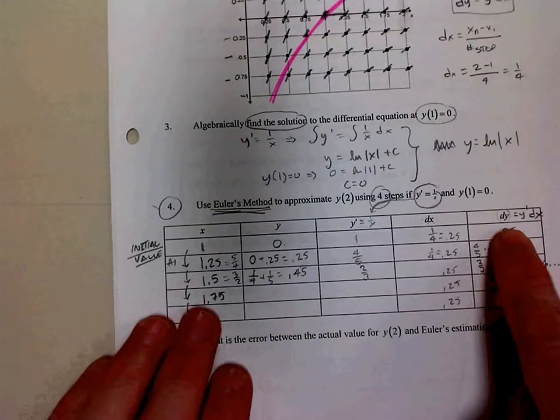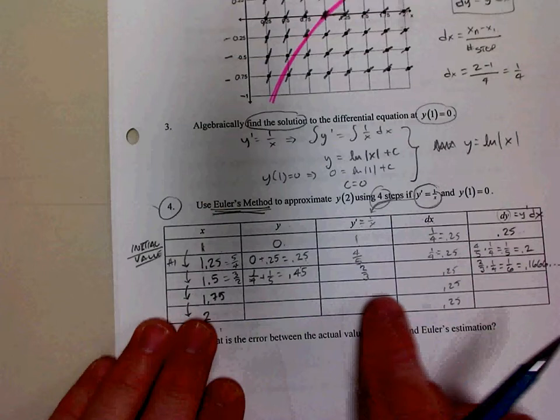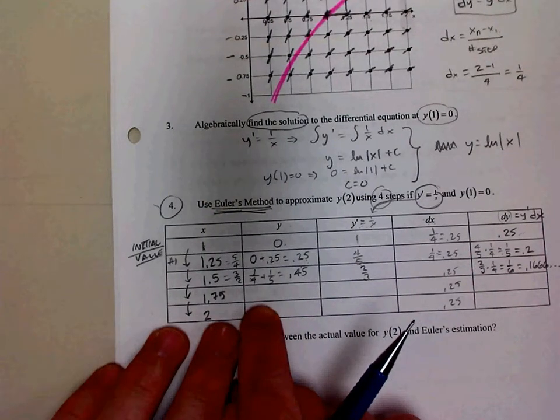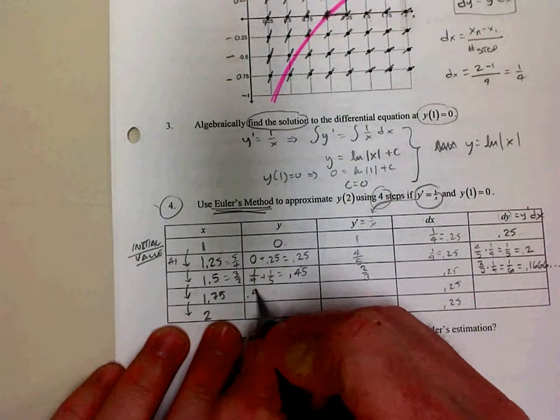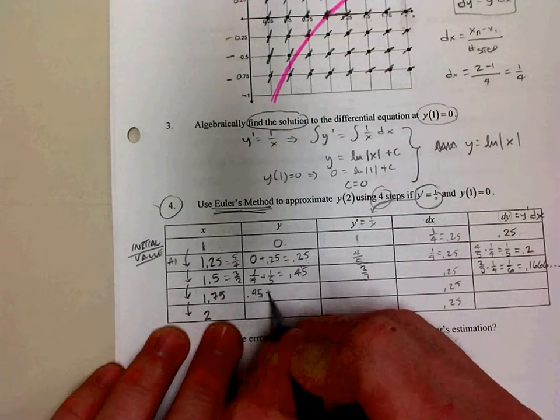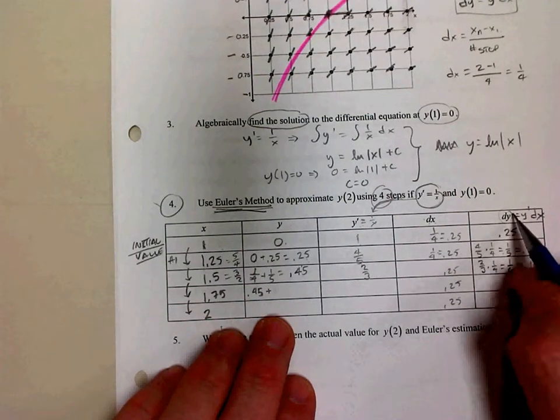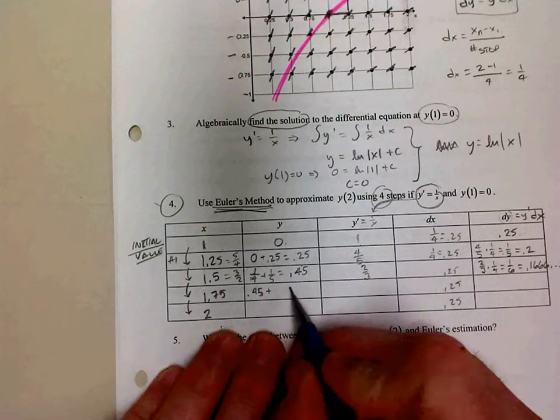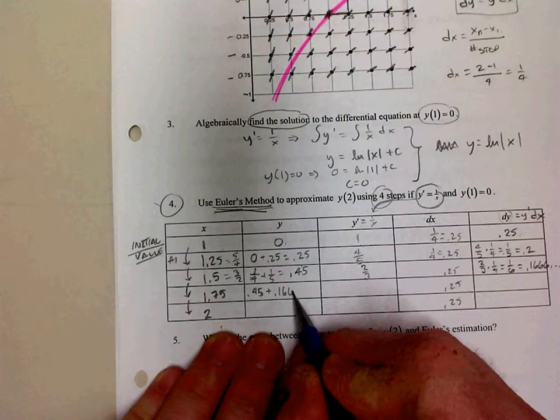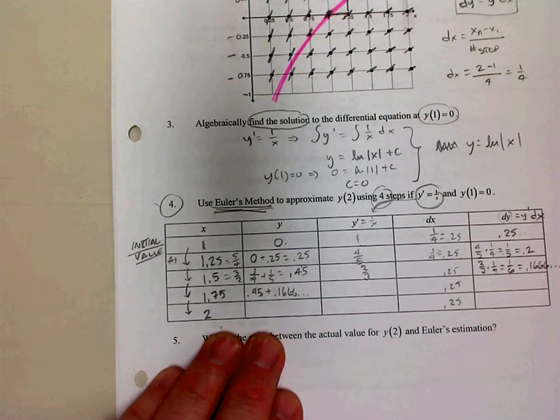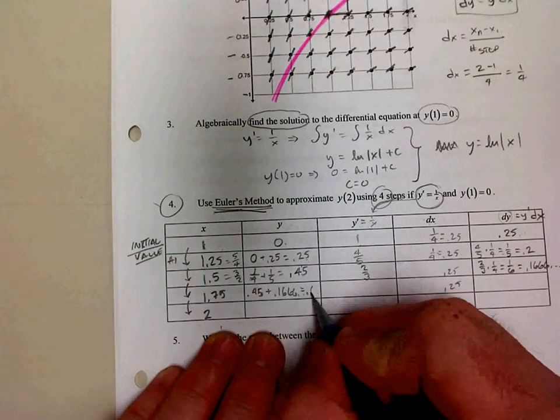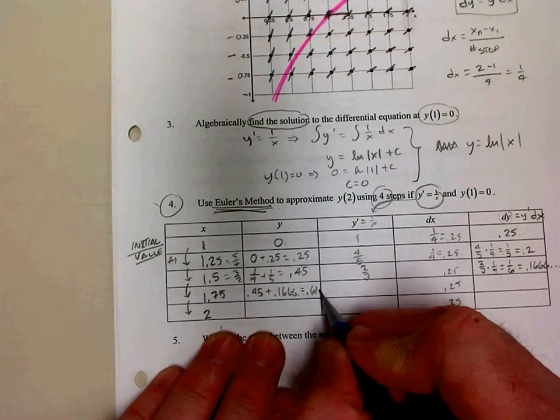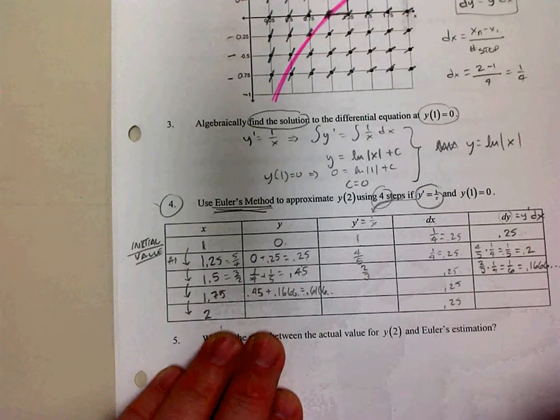So let's continue on here and go ahead and calculate our new y value. Y is the previous y, the 0.45, plus the dy value, 0.1666, and that's going to give us 0.6166 repeating.